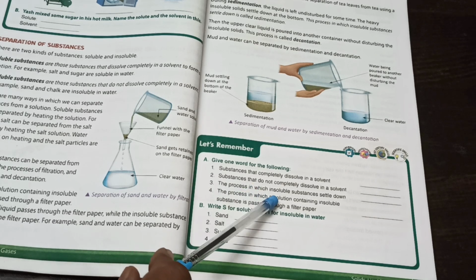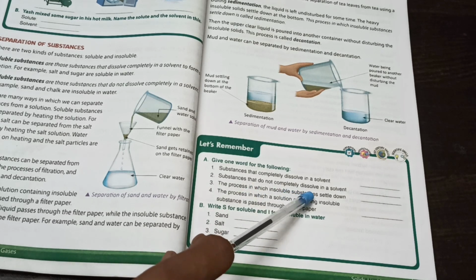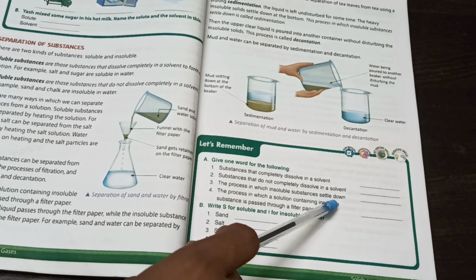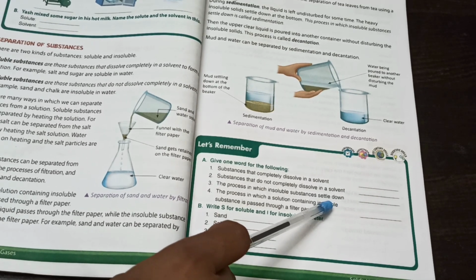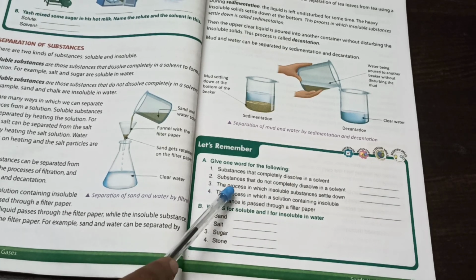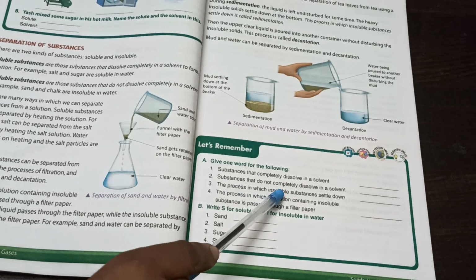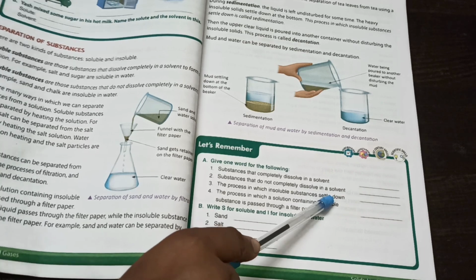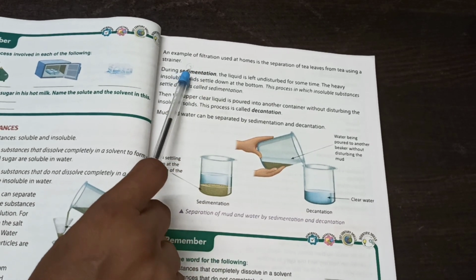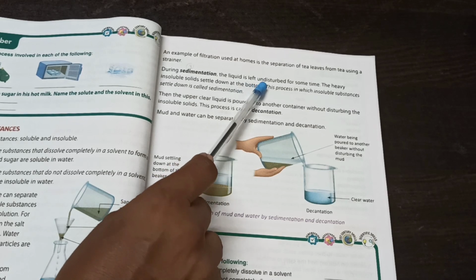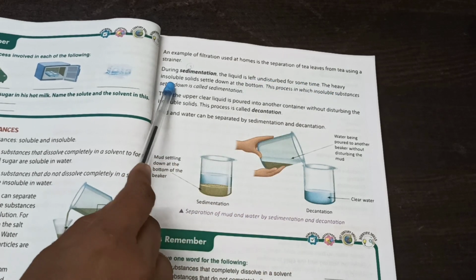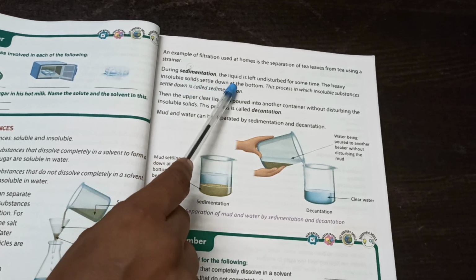Third one, the process in which insoluble substances settle down. We write sedimentation. During sedimentation, the liquid is left undisturbed for some time, and the insoluble solids settle down at the bottom.